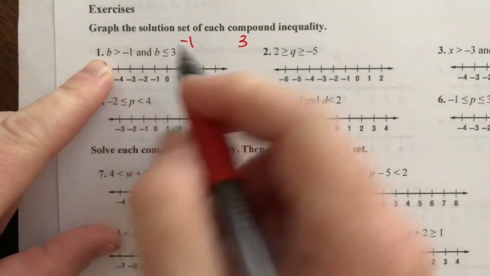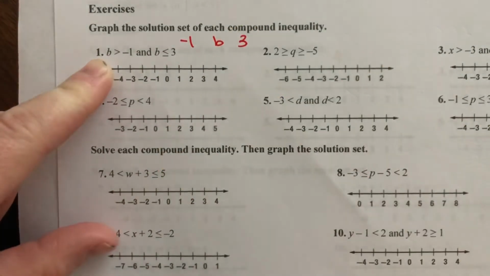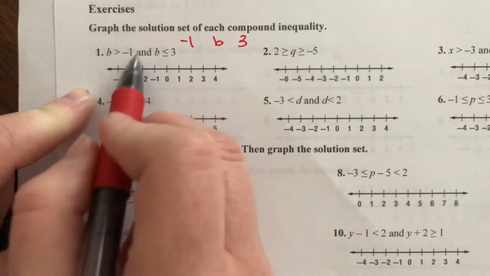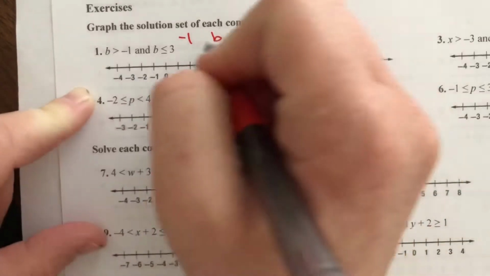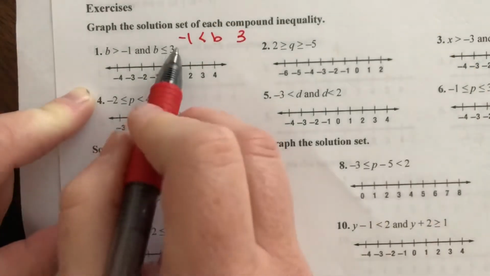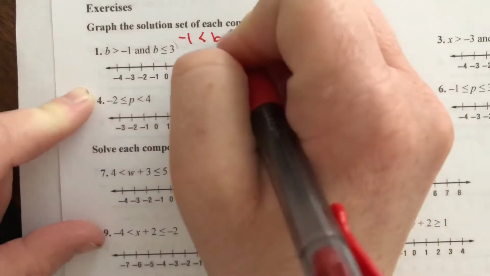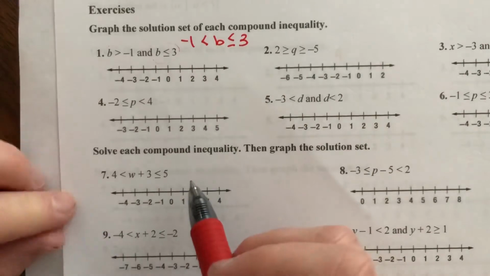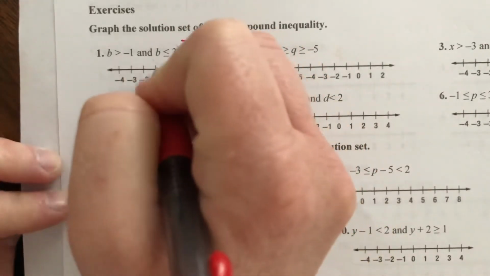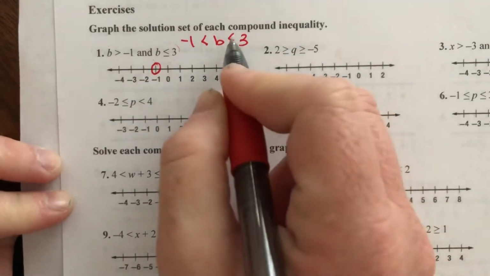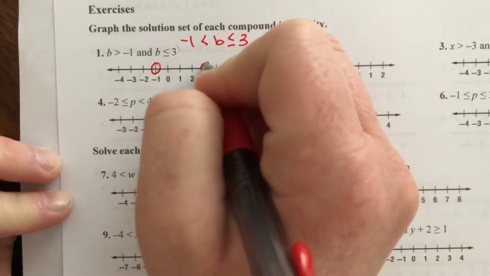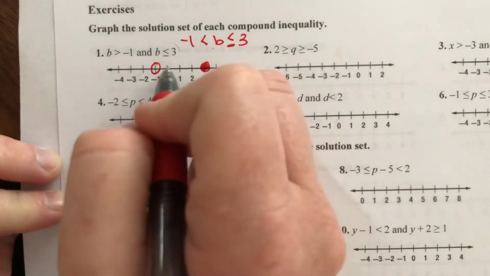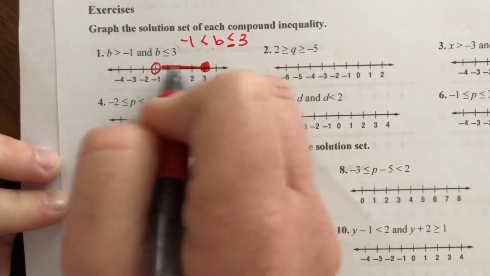My variable here is b, so it goes in the middle, right? And my sign's always open in the same direction. So for this inequality, the mouth is open towards b, so I keep it that way. For this inequality, the mouth is open towards the 3, and it has the line under it. So this is what I'm graphing, right? So I put a circle on -1, but I do not shade it in. I put a circle on 3, but I do shade it in because it's got the line under it. And then b is in between, so I shade everything in between.